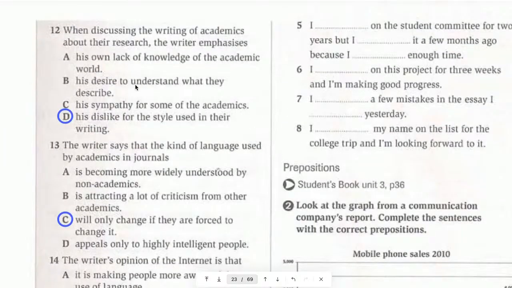Now number 12. Who's next? Minh Đức, right? Okay, number 12. Read that.